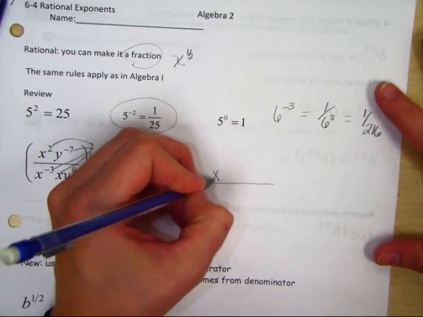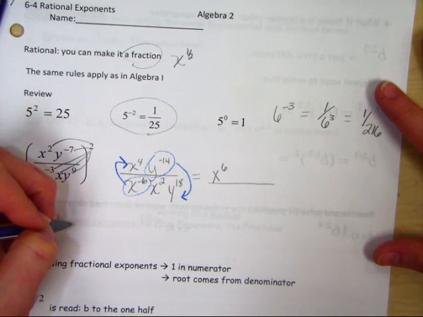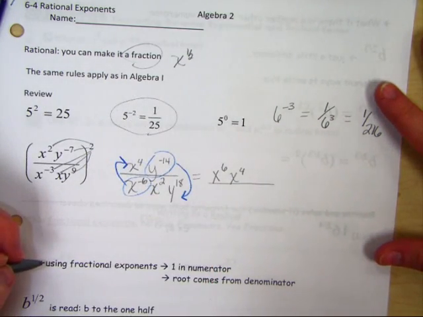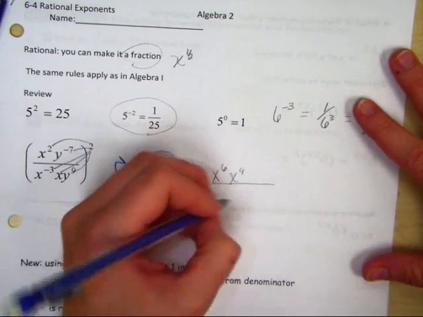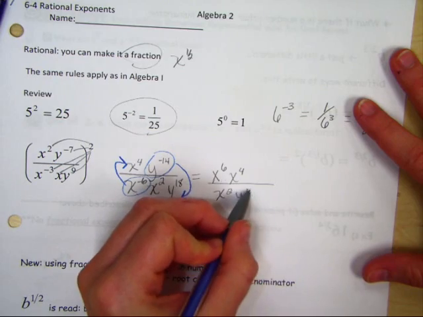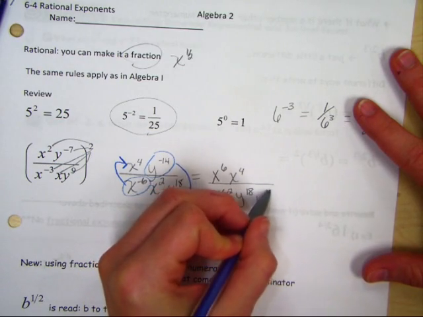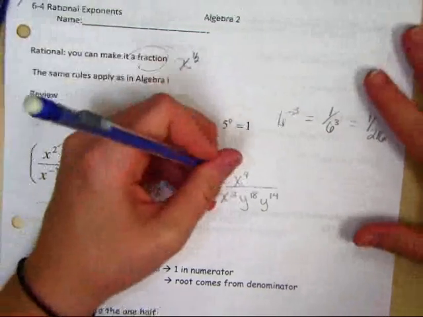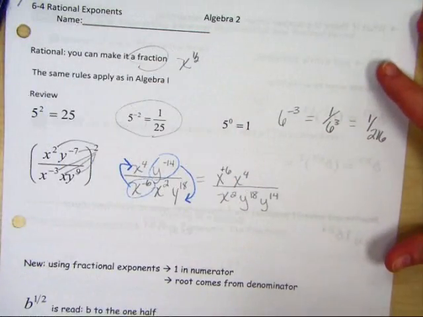That will be x to the 6th in addition to x to the 4th from before. That will be on the bottom, x squared, y to the 18th, and y to the 14th because I moved it to the bottom. Notice when I moved the 6 to the top, it became positive.